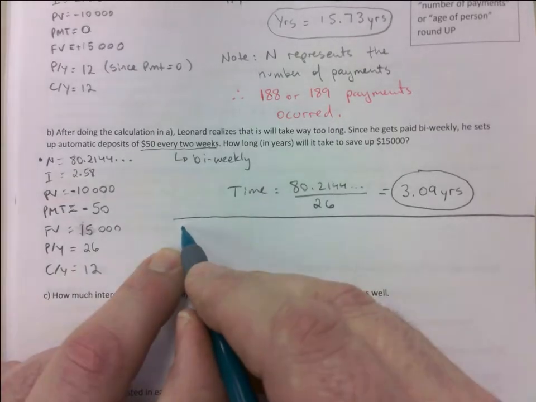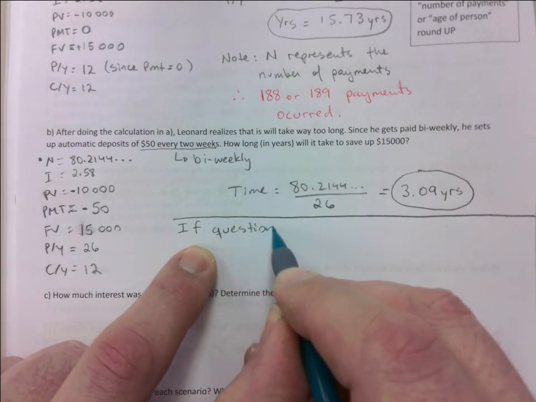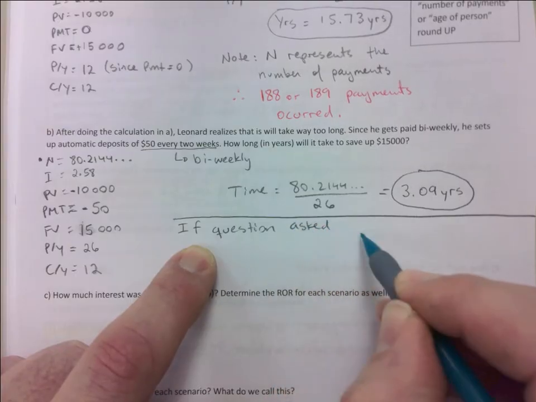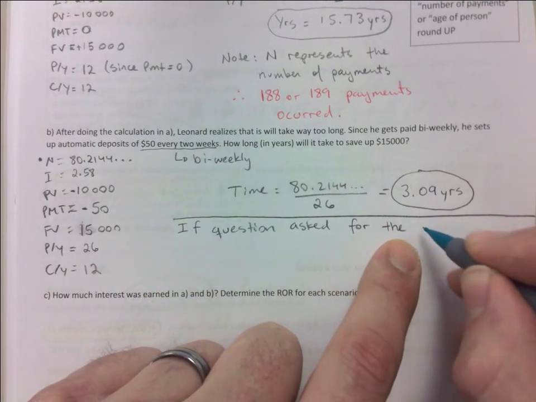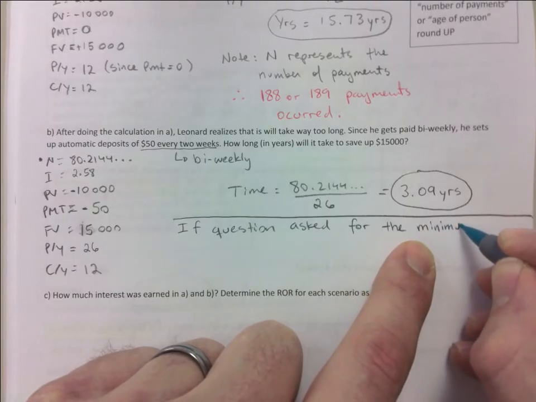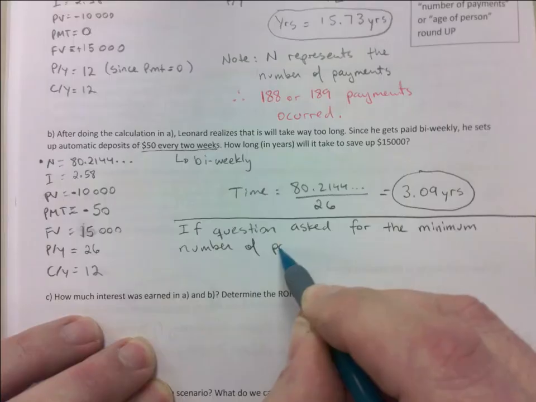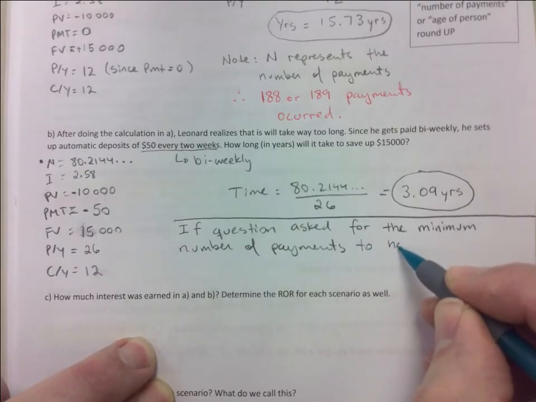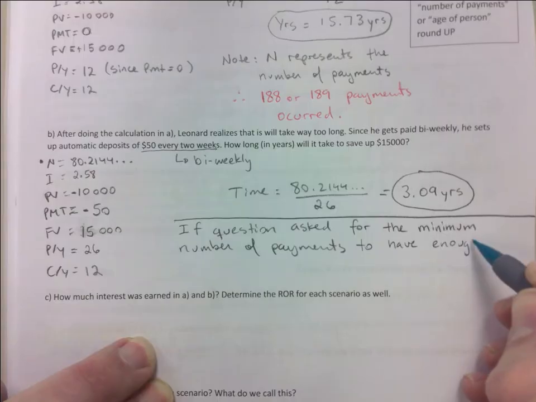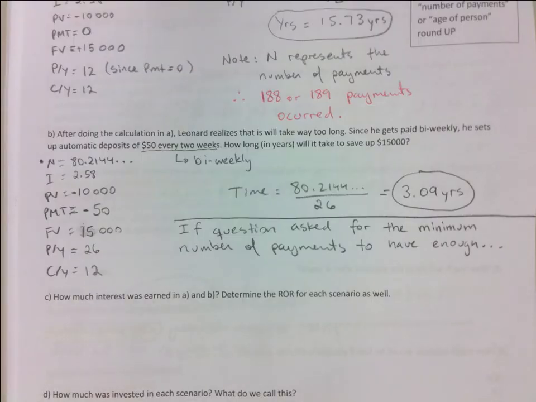So what if the question asked for the minimum number of payments to have enough... So what if the question says how many payments are required to have enough money?